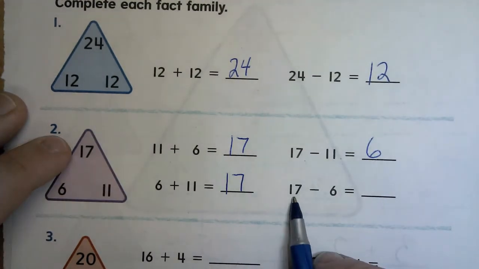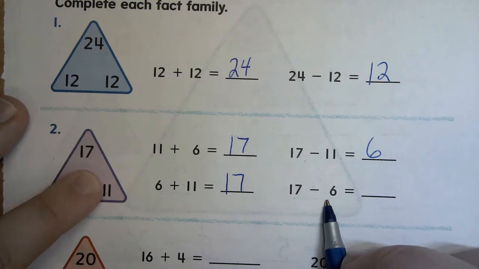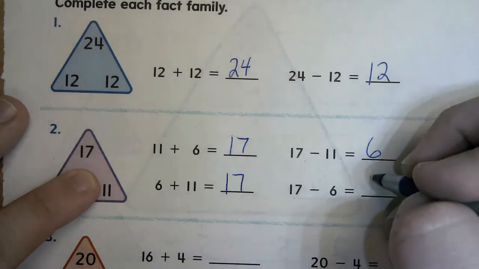Now we're going to start again at 17. So I start at the top, slide down the side of my triangle to the 6. 17 minus 6, the only one I haven't used is 11.